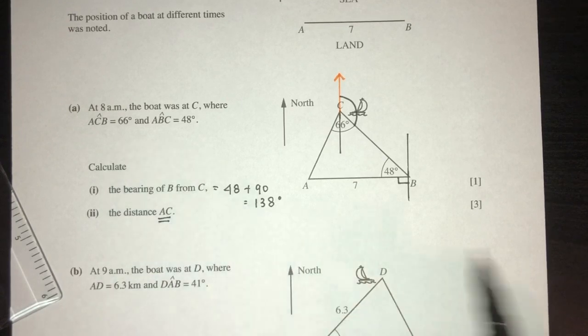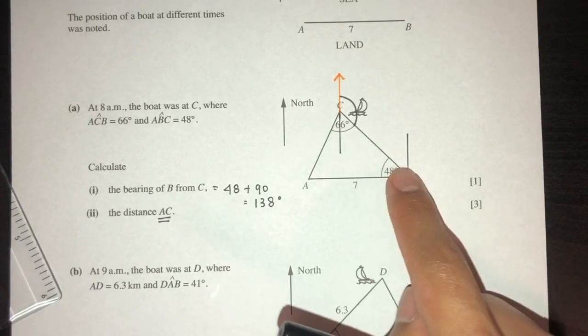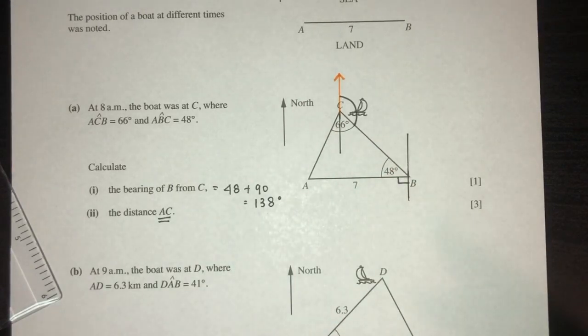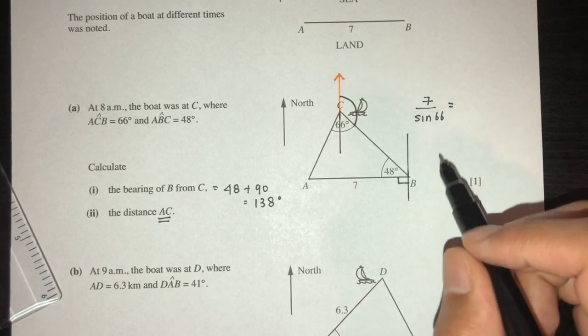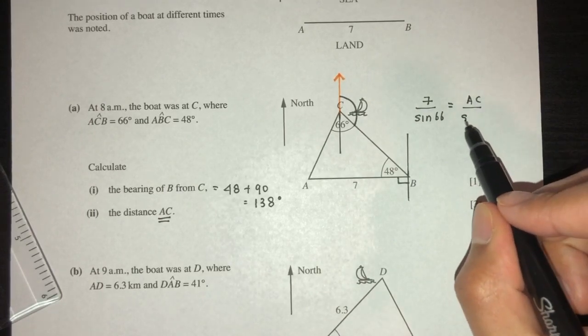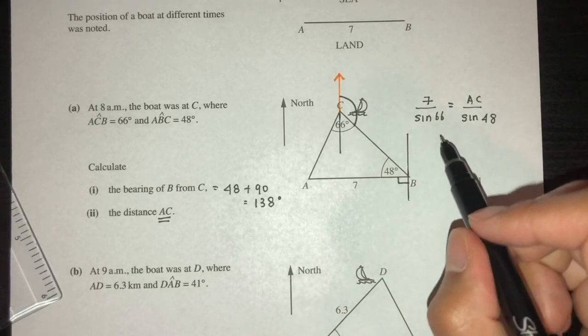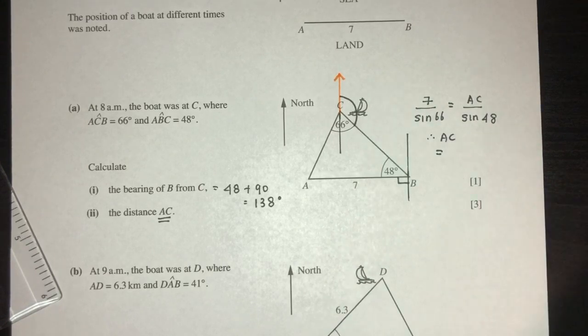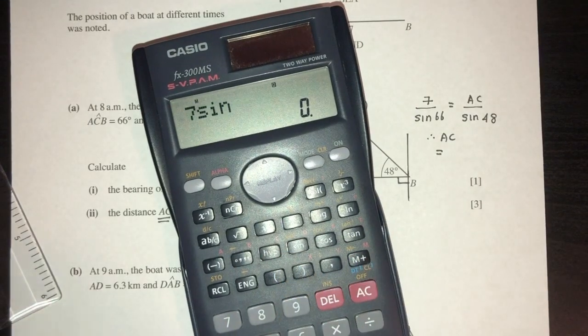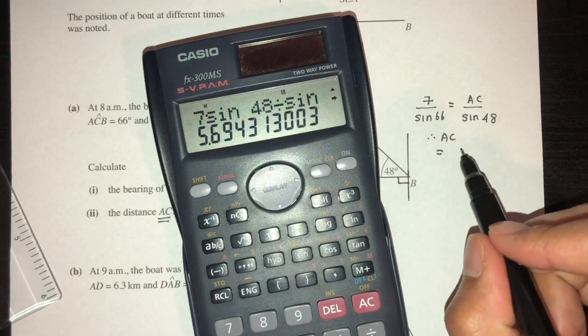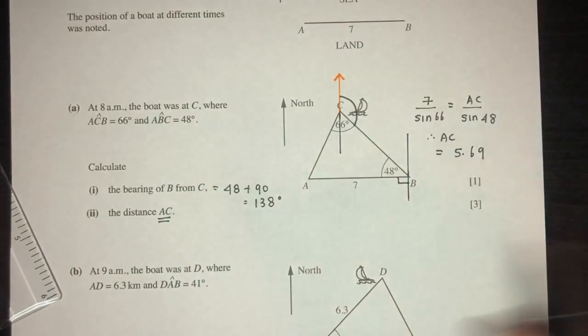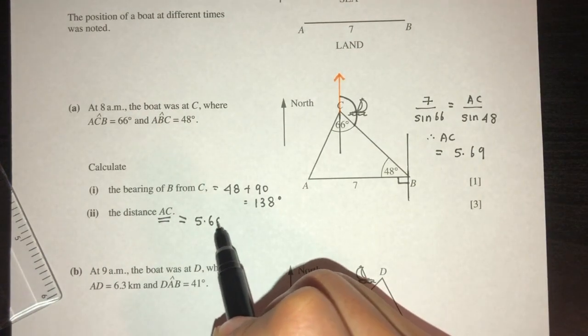Now distance AC will be this one. How would you find this? So we have a triangle, you know two angles, you know this side, you can use your sine rule. You will have 7 over sine of 66 is equal to AC over sine of 48. So now we have to find the value of AC. That will be given by 7 sine of 48, cross multiply, and then divide by sine of 66. That will be 5.69, correct to 3 significant figures. That will be your answer for part 2.